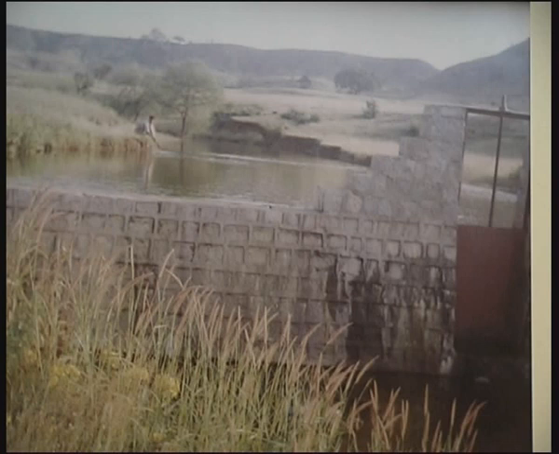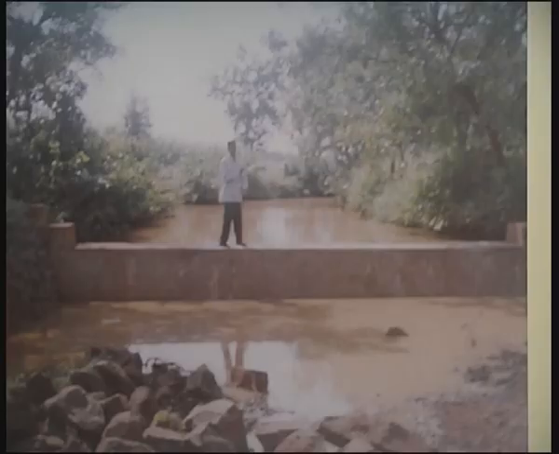However, any structure constructed in the stream bed would have some water spread, and this water spread is limited to the stream course. It doesn't submerge the lands on either side of the stream. It's limited to the flood zone within the stream course. Any recharge device works on the principle of water spread.